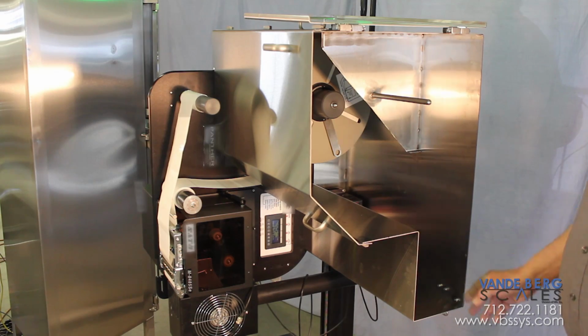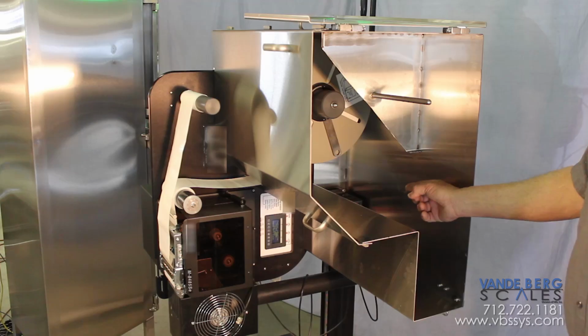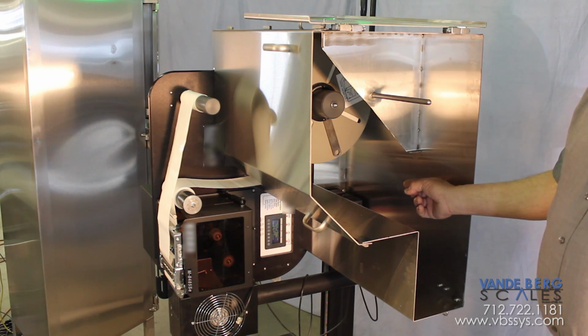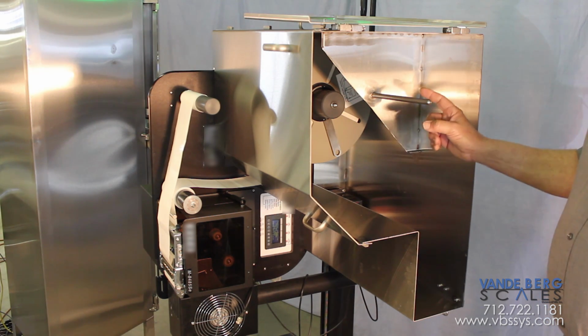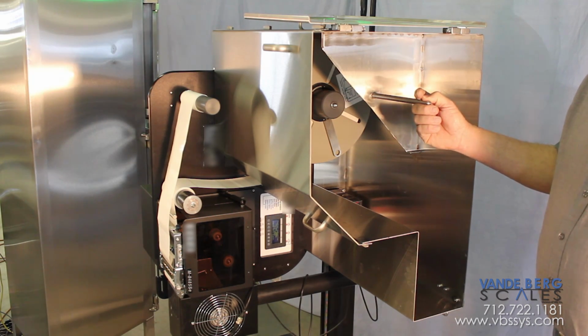We have a heater down in this enclosure, and what we're doing is keeping it as close to 60 degrees as we can to keep the labels warm so that we can print on them quite easily. And then we also have room to store additional rolls of label, keeping them warm as well.